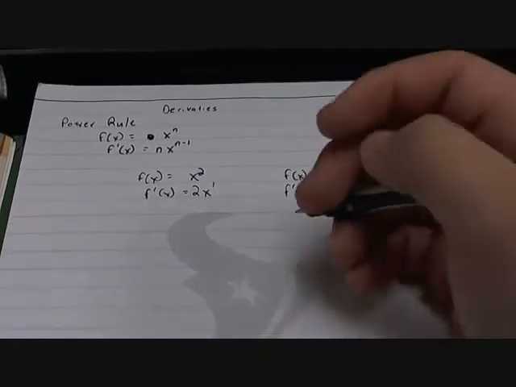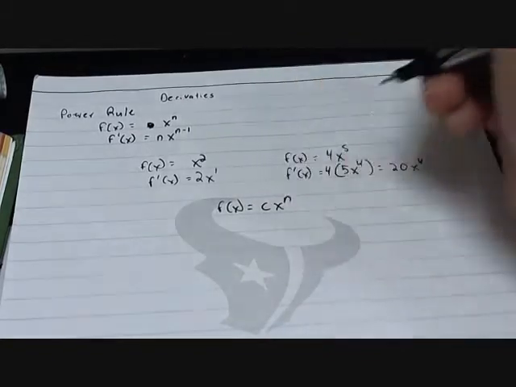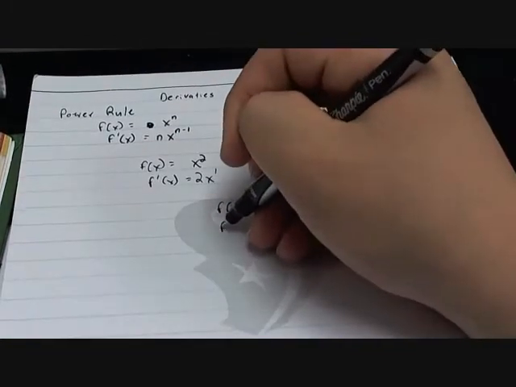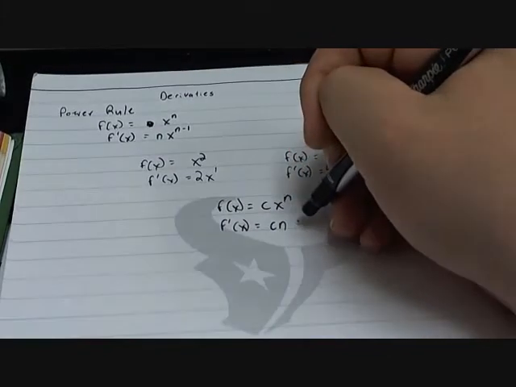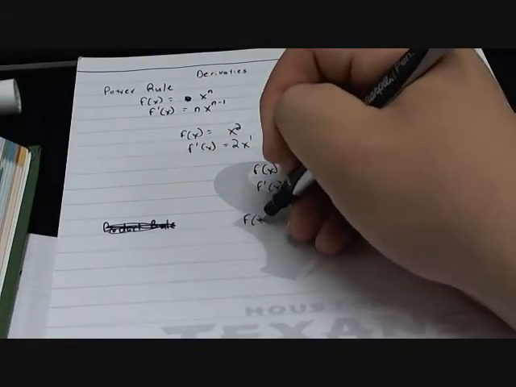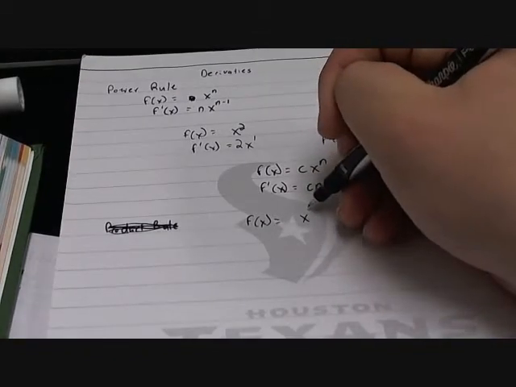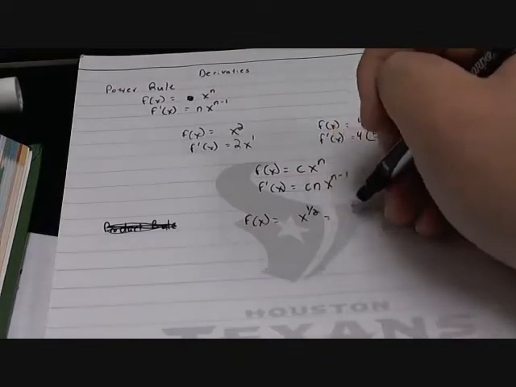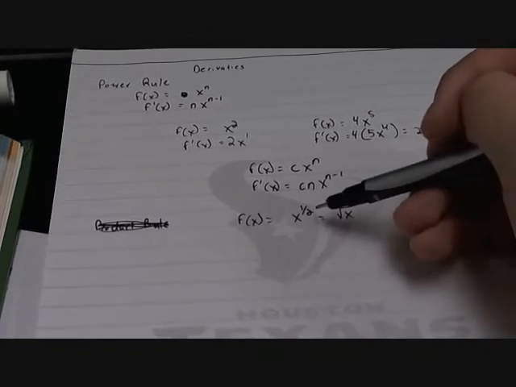So I guess a better definition for this would be if f of x is equal to c x to the n, where c is any constant, f prime of x is equal to cn times x to the n minus 1 power. Simple as that. Alright, another example. What if the exponent is a square root, a fraction, just like x to the 1/2, which we know is the square root of x. So anytime you see a square root or cube root or whatever, put it back into the fraction, because that's the only way you're going to be able to do a derivative.